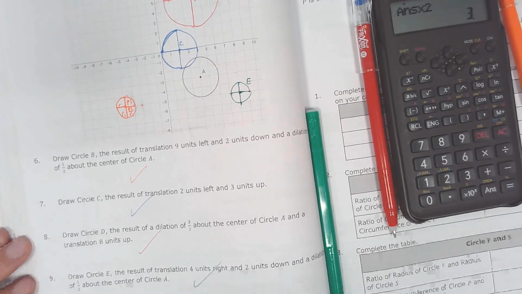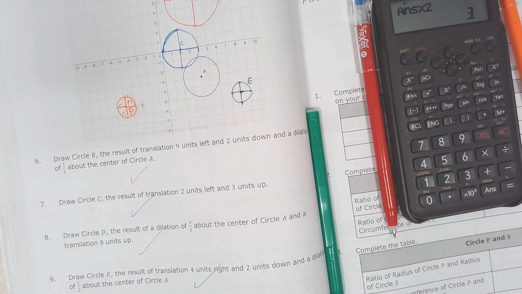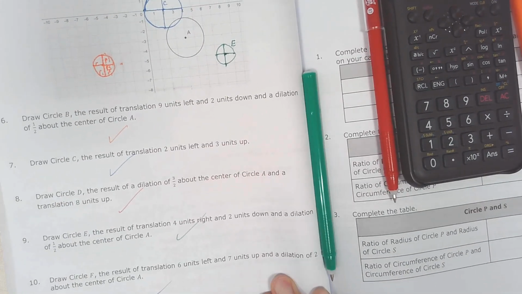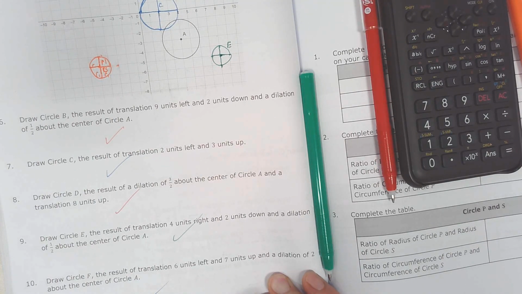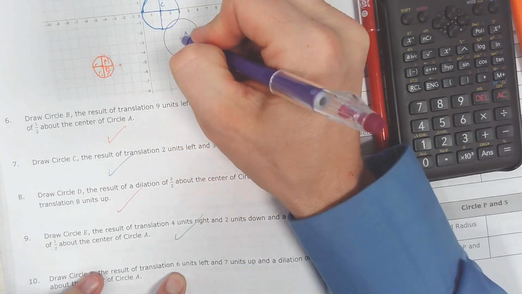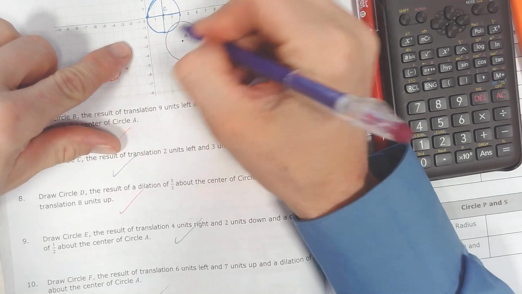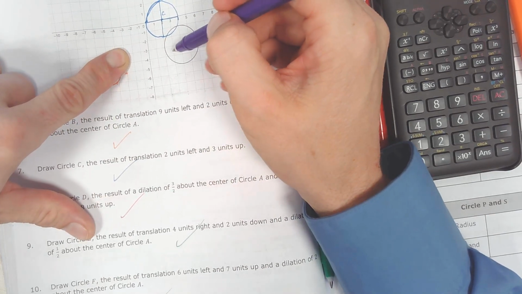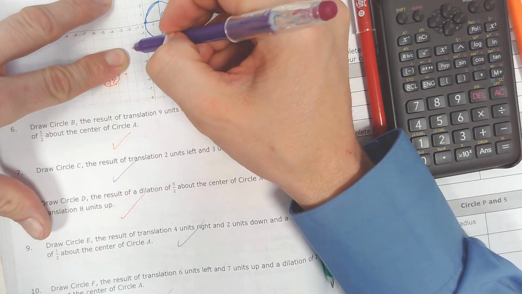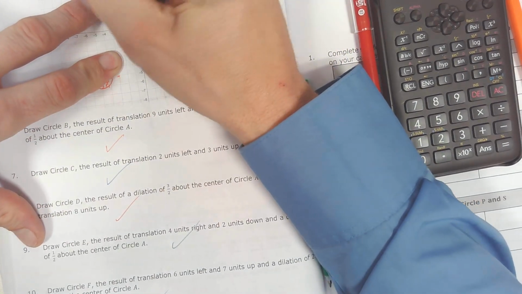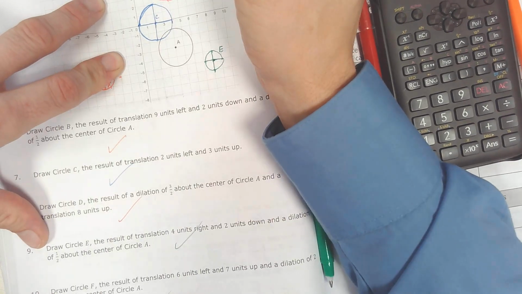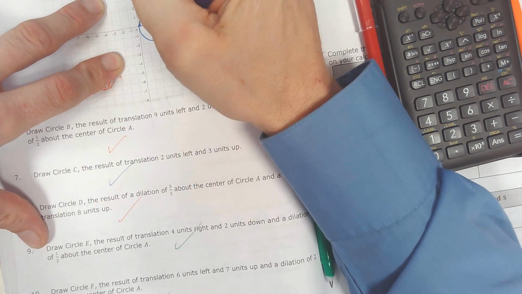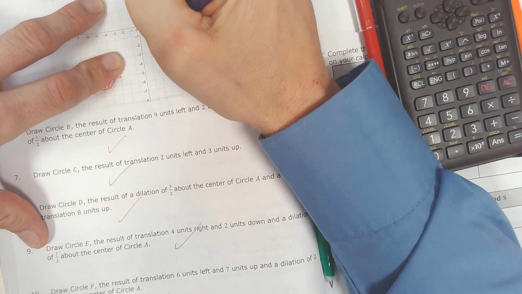And purple. I have a purple one still. Okay, and then I have F. That is twice the size, and it's 6 units left. It's going to be at -2, right? And then 7 units up, so it's going to be at 4. Right, so here we go, right there. And then it's going to be twice the size, so the radius is going to be 4.